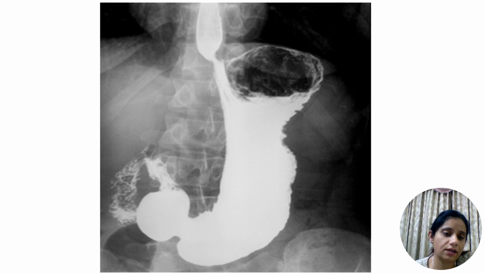Also, in this region, the first part of the duodenum, the circular folds are very poorly developed, giving up this appearance. The rest of the duodenum will appear floccular or feathery in appearance, which can be seen here. So this is how the image of the barium meal will appear, where most importantly we are observing the region of the stomach and duodenal cap.